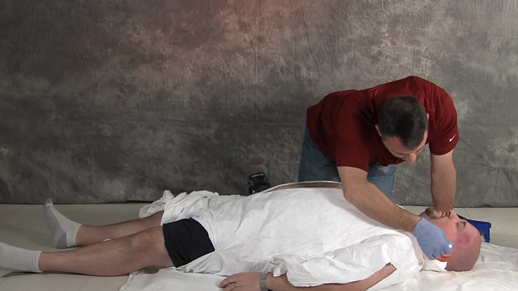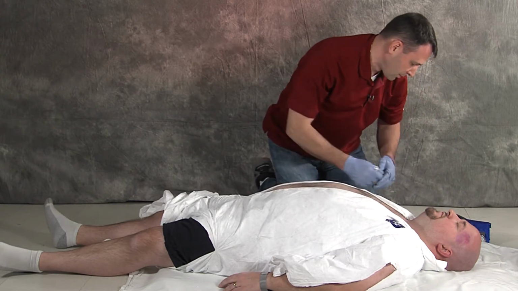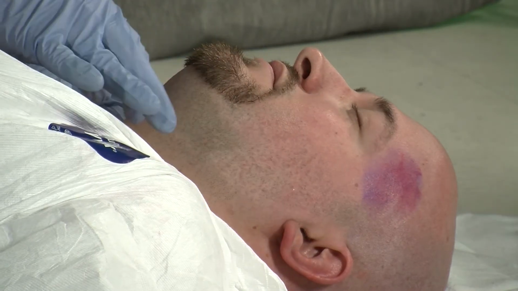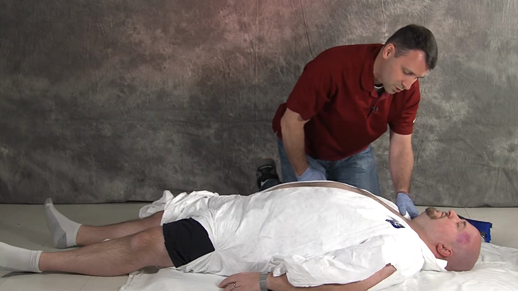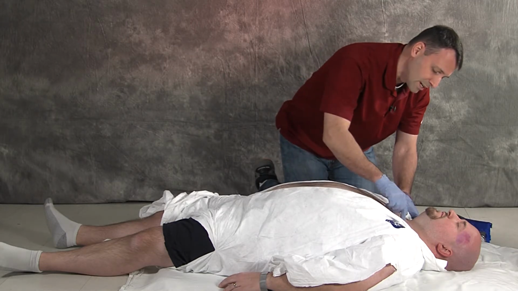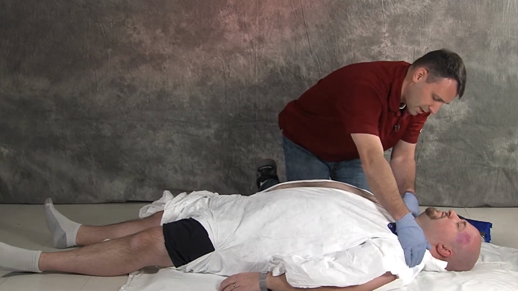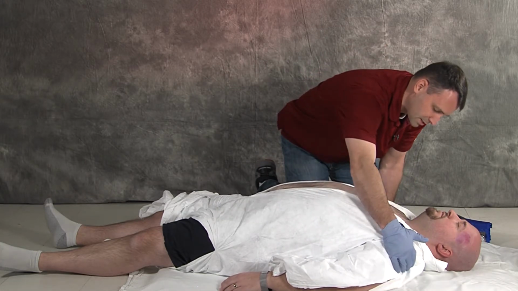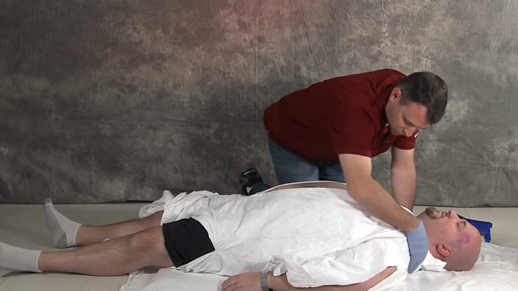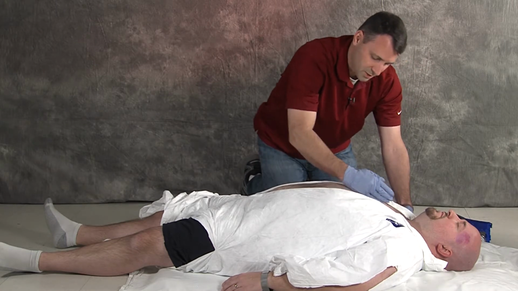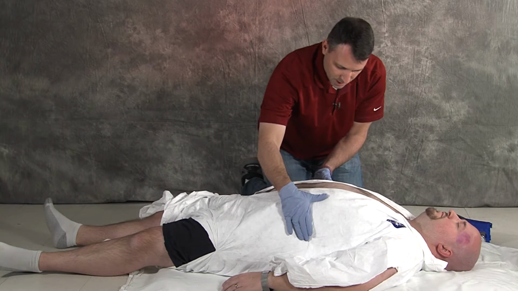Do I see any fluid at all, or do I find any Battle's sign or bruising at all? No. All right. I'm going to take a look through the collar because I have that on. Has the JVD or tracheal deviation gotten worse at all? No. And do I have any medical alert tags around the neck? No. All right, I'm going to check again the shoulders, the clavicles, one at a time, then together. Check the scapulas as well. Do I have any issues there? No.